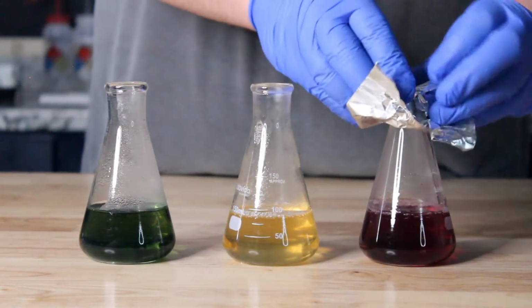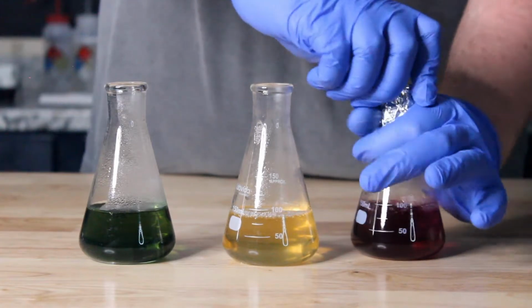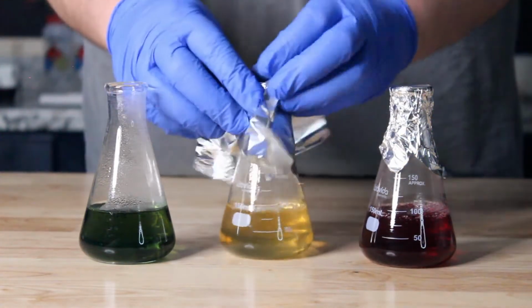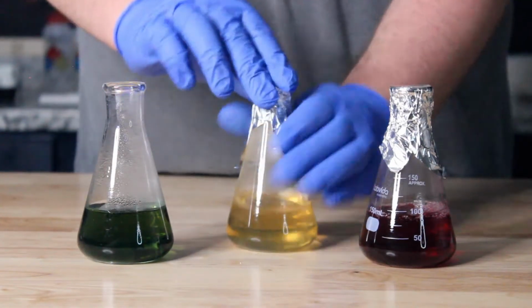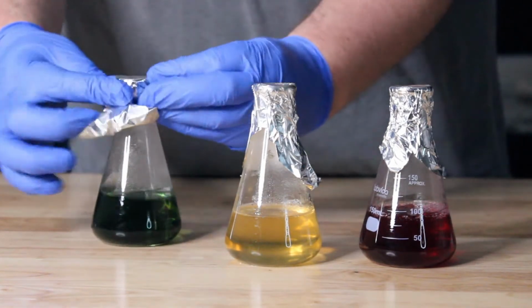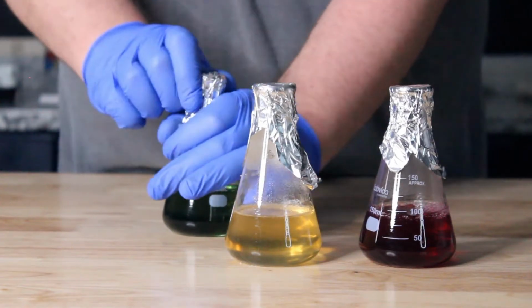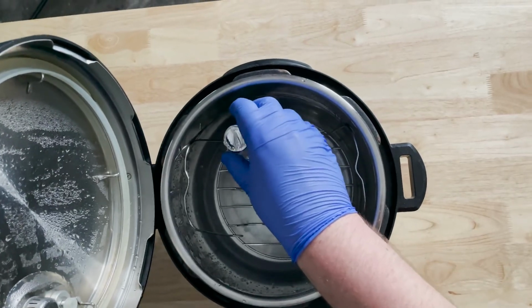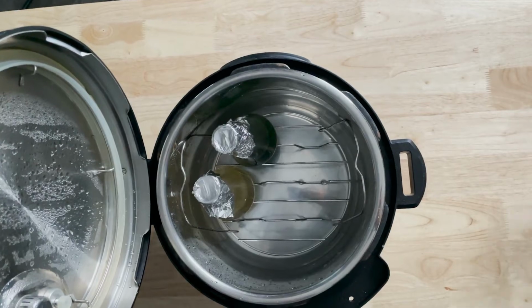I then added aluminum foil to the tops of the flasks to cover them. We are now ready to place them into our autoclave. I do not have a proper autoclave at the moment, so this pressure cooker will have to do.